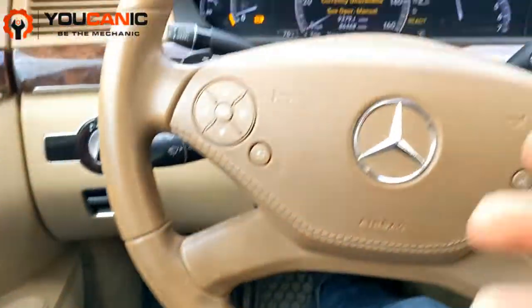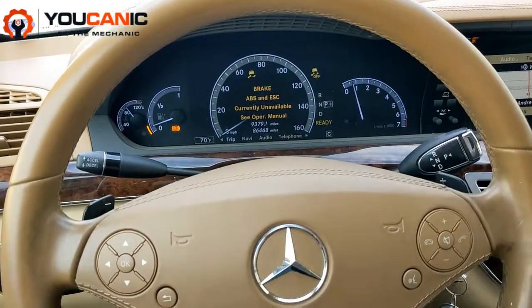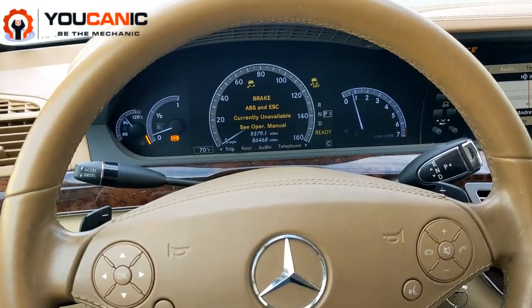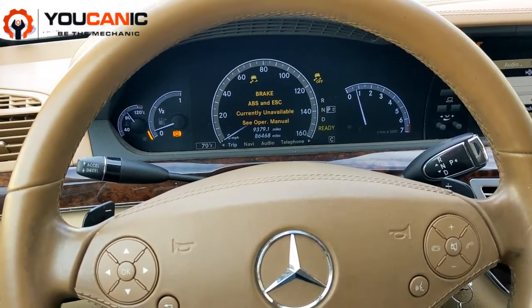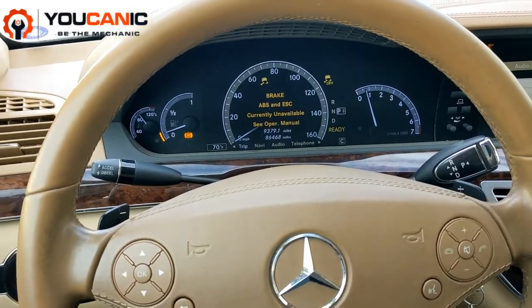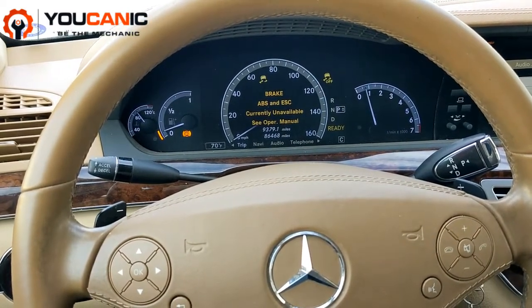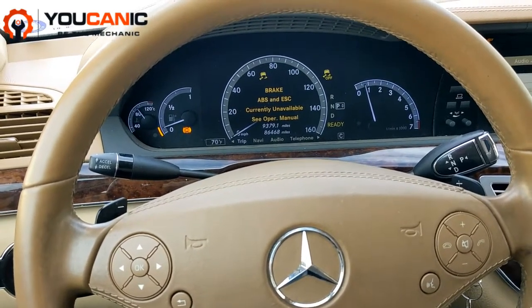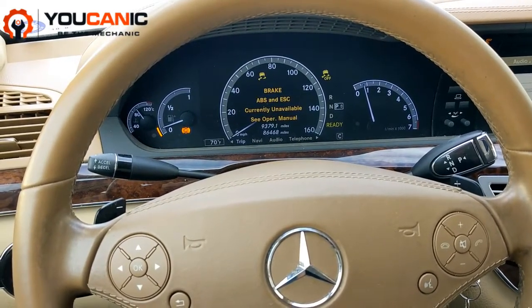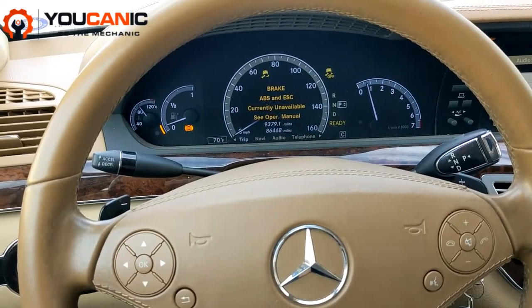But let's say you want to at least drive this vehicle to the shop, or get it at least home, because if you're stuck hours away from home, this can be very inconvenient, and technically you might want to call a tow truck. But there's another way that I'm going to show you in just a second. What we're going to do is basically disable the traction control system.